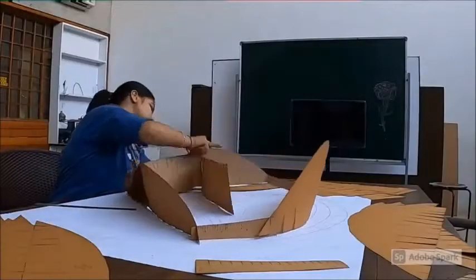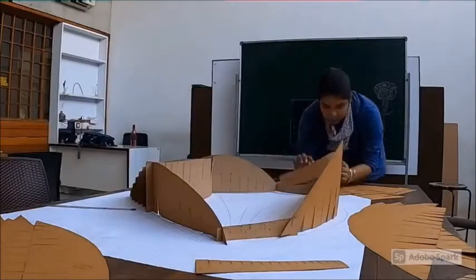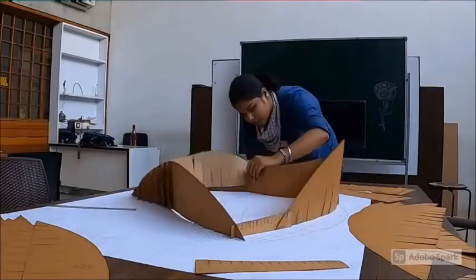The final output from the studio would be as follows. The following video shows the process of making a concept model for your generated shell structure.